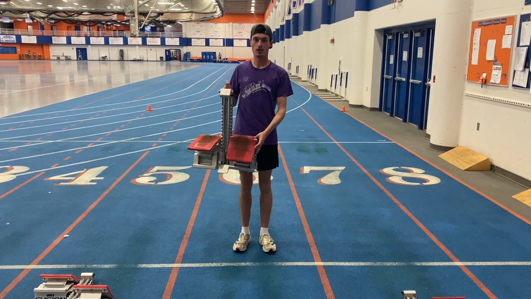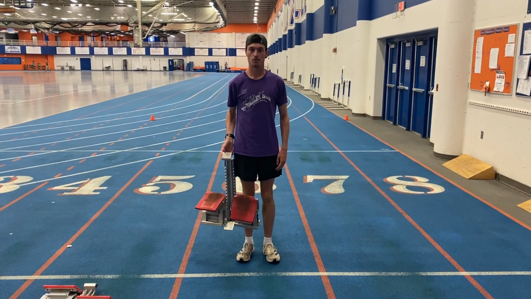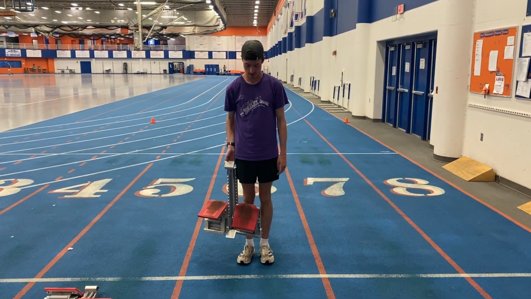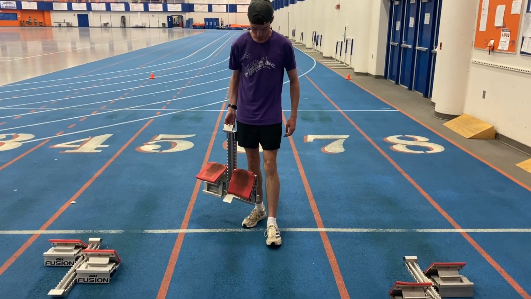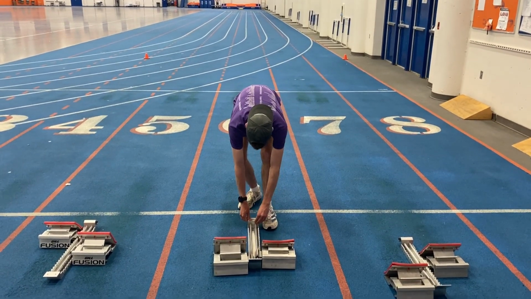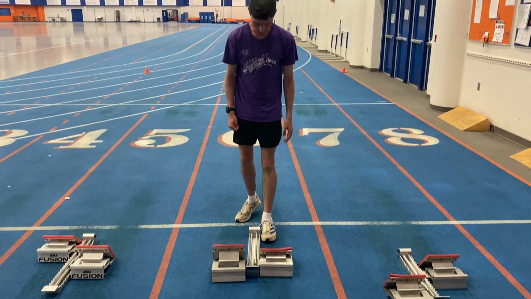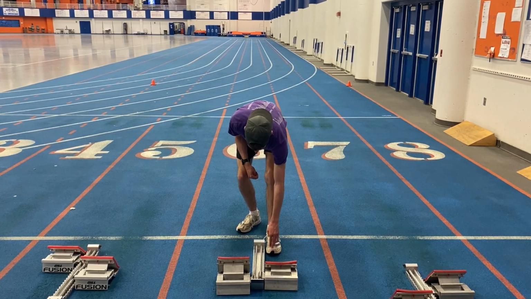All right. So here we have our blocks, and we're standing on the starting line. The easiest way to set them up is using a foot measurement to make sure it's the proper length and distance from the starting line. Put one foot on the start line, lay your blocks down, and it will be about half a foot length from the start line, as you can see here. Then with your dominant leg, which is my left, bring it to one full foot length from the starting line.